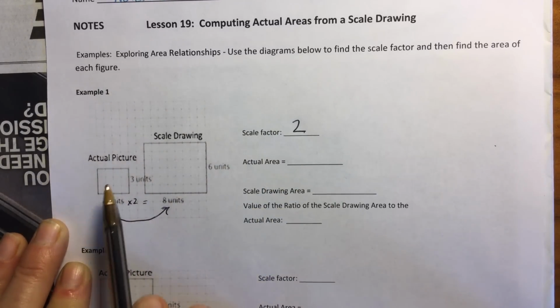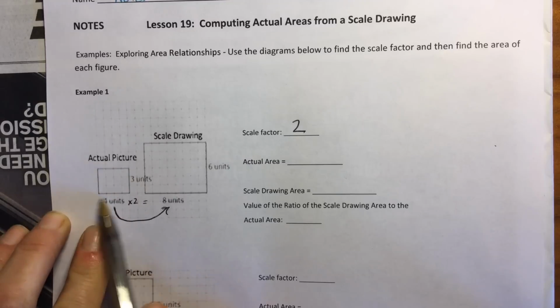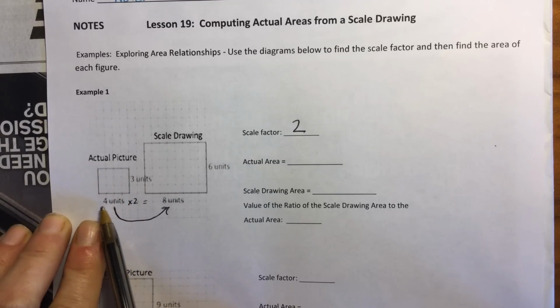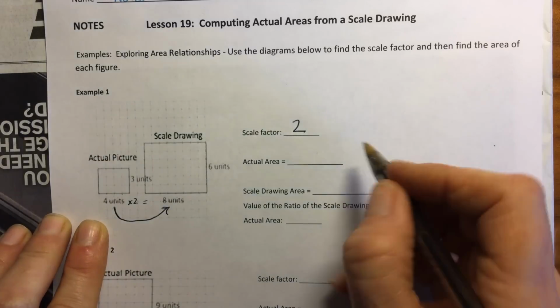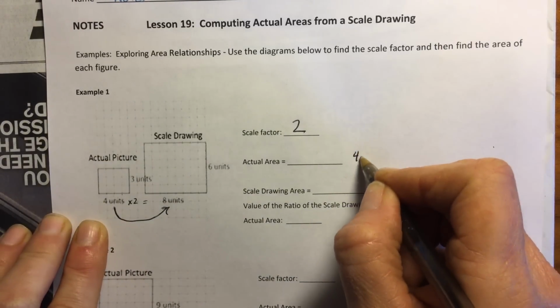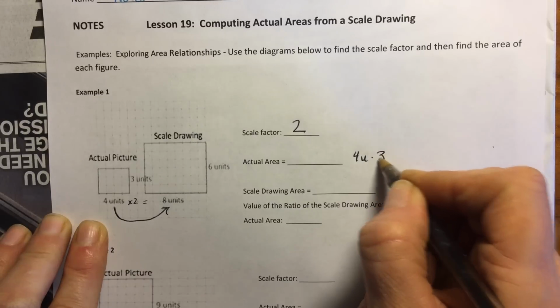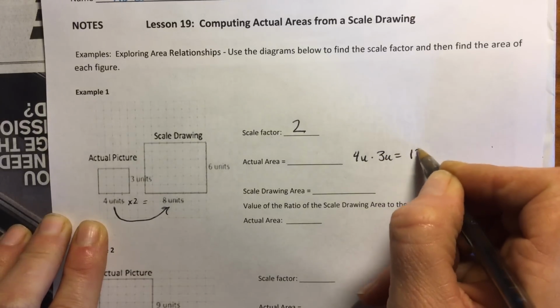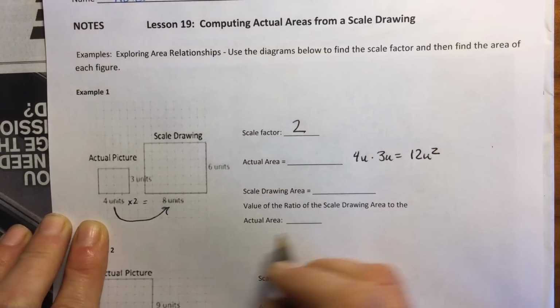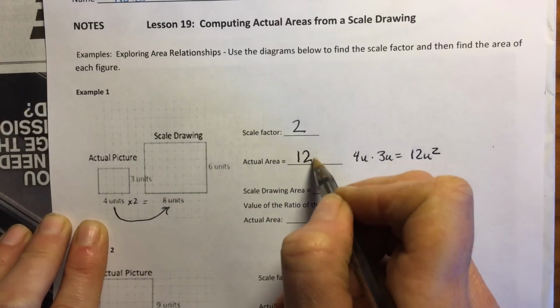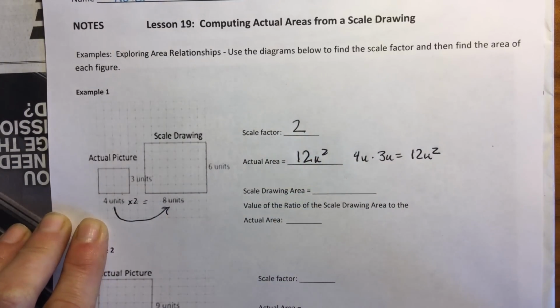All right, so then if we look at the actual area of this picture down here, it's 4 units by 3 units. Well, we know that you calculate area: 4 units times 3 units will equal 12 units squared. So make sure you're writing this down. So 12 units squared goes in that blank.